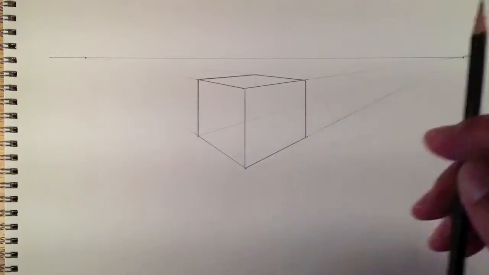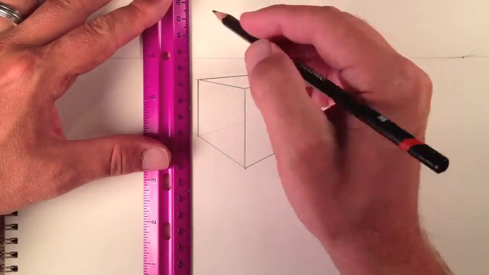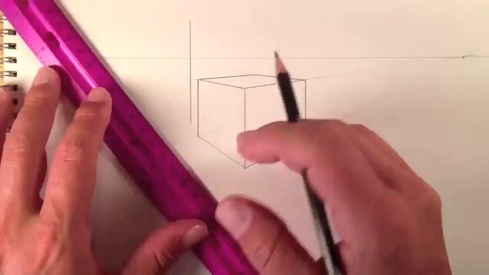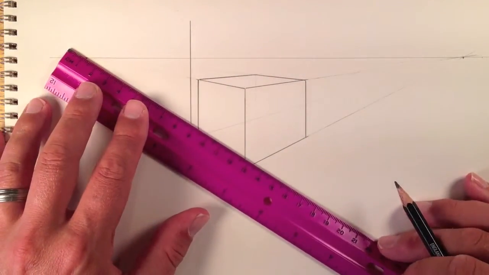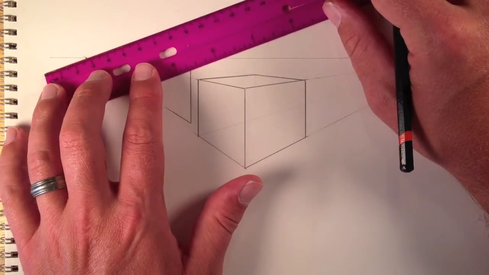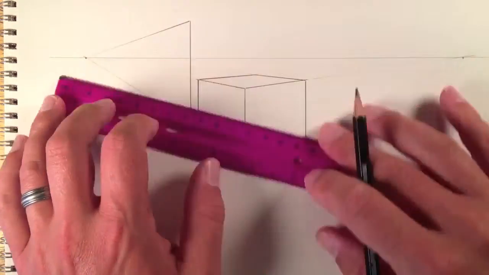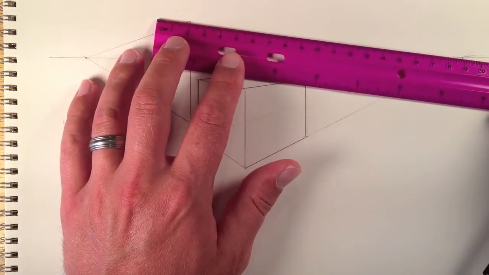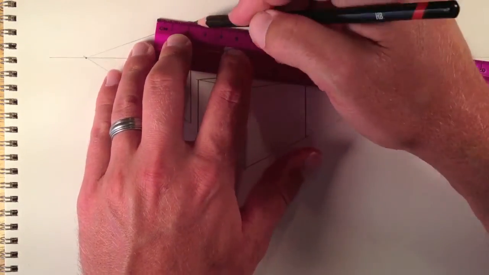Now let's draw another cube that exists behind this one. Again, we'll start with the corner. We'll use the same two vanishing points that we used previously, drawing two lines from each end of our original corner to one of the vanishing points. Then we'll repeat the process for the other side.